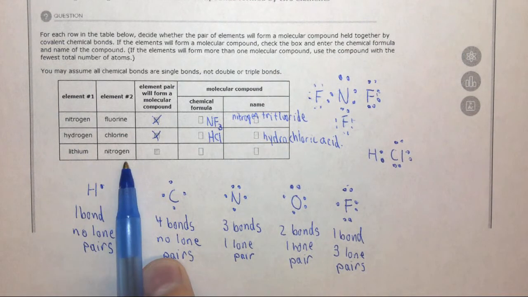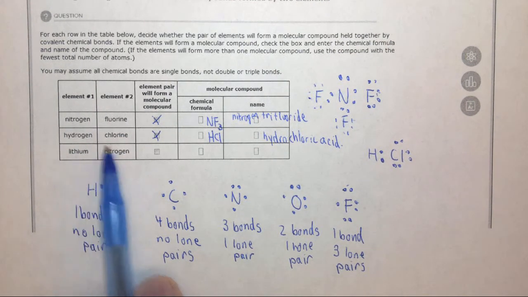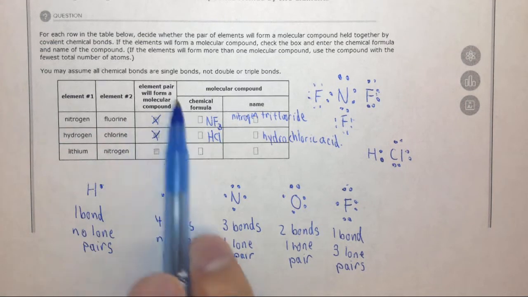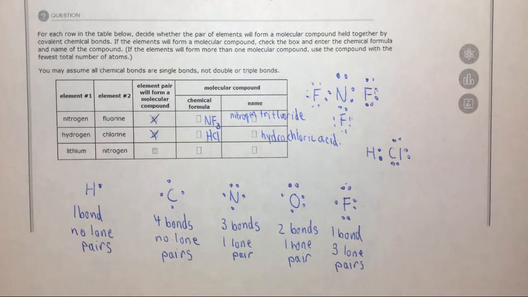Lithium and nitrogen don't form a covalent compound because we have a metal and a nonmetal. You must have two nonmetals in order to form a molecular or a covalent compound. So for this one, we don't need to do anything.